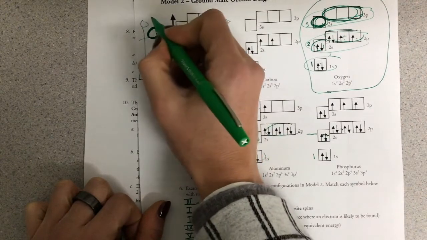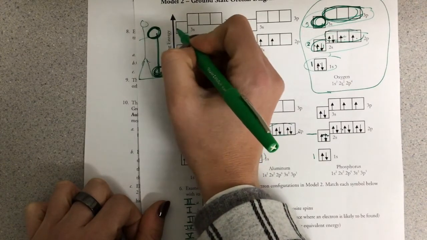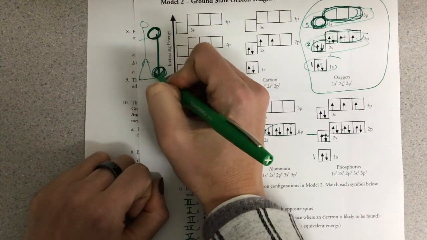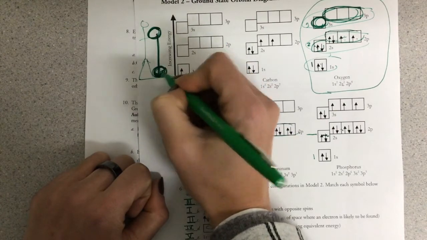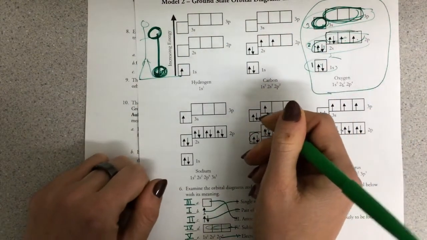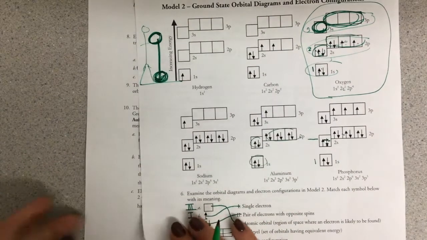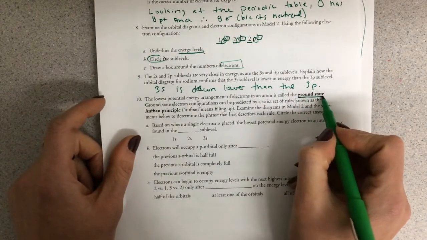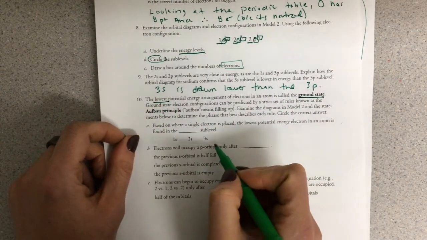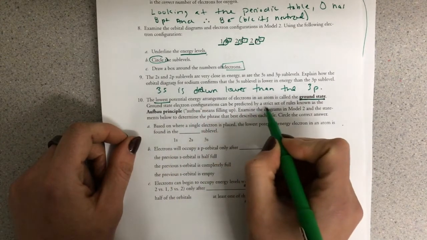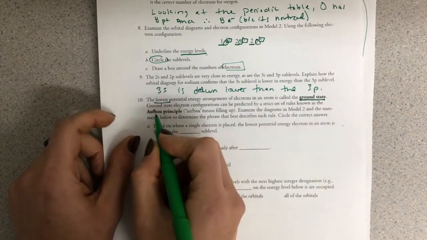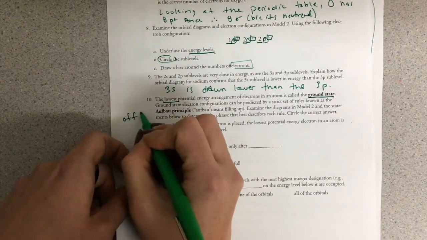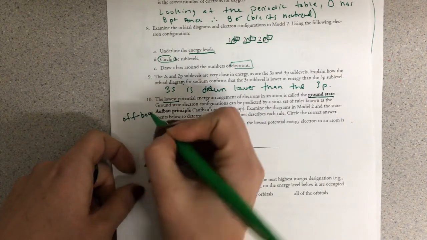So up here, I have all potential energy and I have no kinetic energy. Kinetic energy is moving. And then as soon as I let it go, that energy changes from potential, 0 now, and right before it hits the floor to all kinetic energy. So if you don't understand that, that's totally okay. But what you need to know is that at the ground state, it is the lowest energy. Ground state electron configurations can be predicted by a strict set of rules known as the Aufbau principles. Pronounced Auf and then bau, like when you bow for someone.